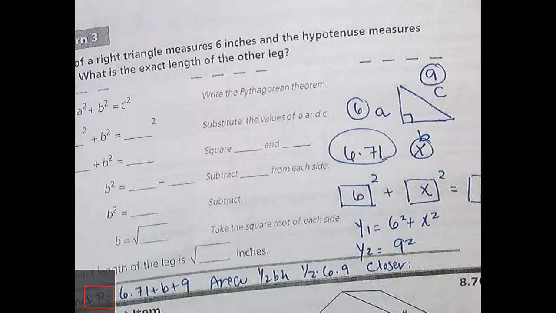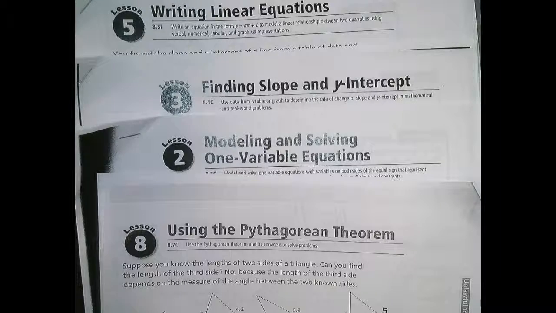So here we go. Alrighty, 8th grade. I wanted to give you a quick review of that math camp we've had this week. So I've got the 4 packets here. You've got Pythagorean theorem, modeling and solving one variable equations, finding slope, finding y-intercept, and how to write a linear equation. So I'm going to film these 4. This is a great study guide for a test that you have coming up.